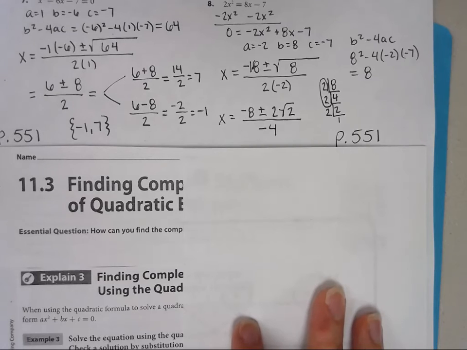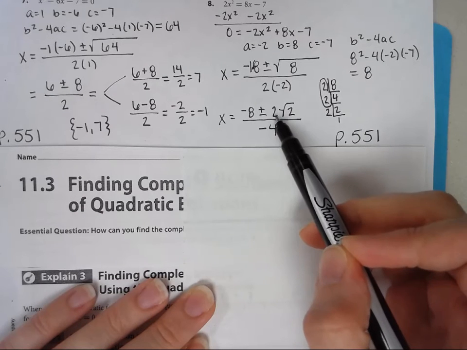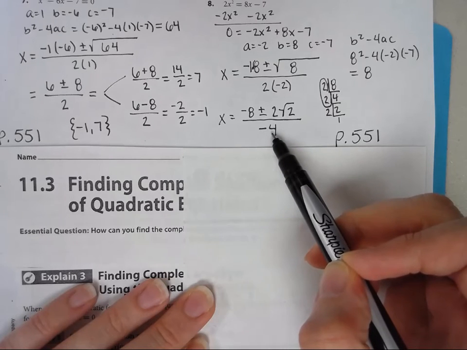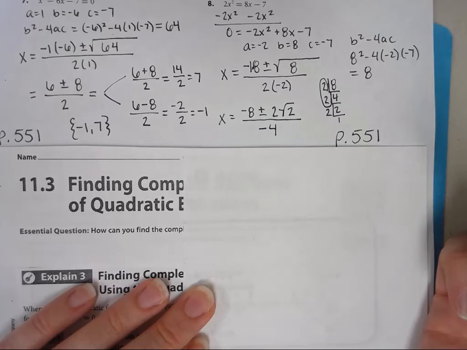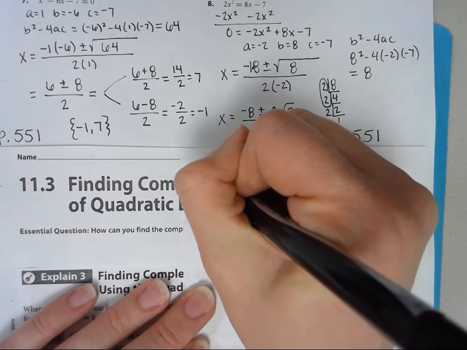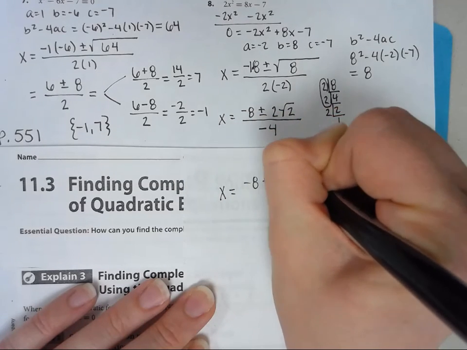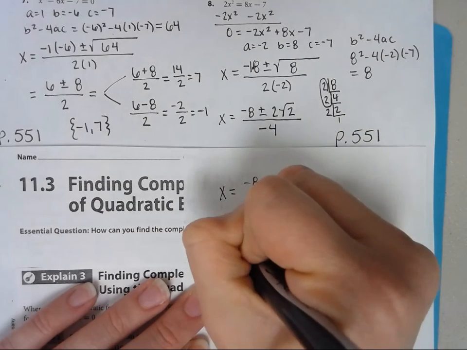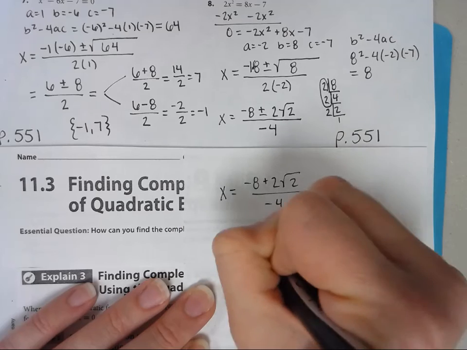At this point, you can notice and simplify that the negative 8, the 2 outside the radical, and the negative 4 are all divisible by 2. Or you can go ahead and separate their plus or minus. So negative 8 plus 2 the square root of 2 over negative 4. And negative 8 minus 2 the square root of 2 over negative 4.